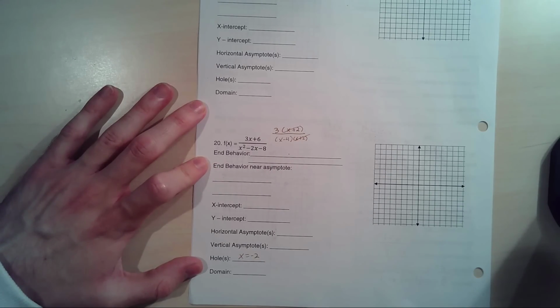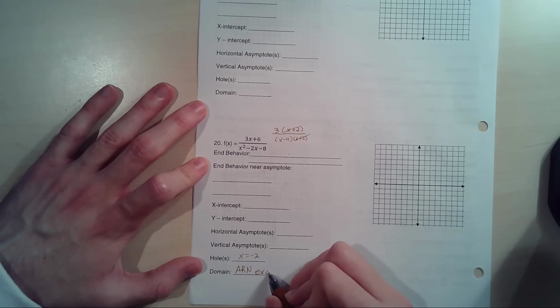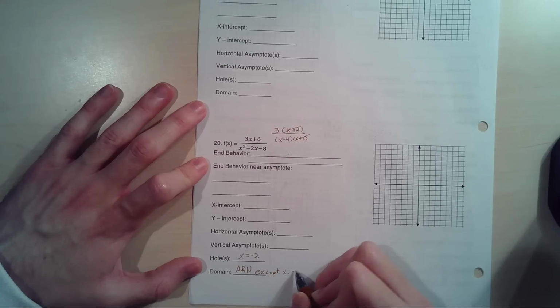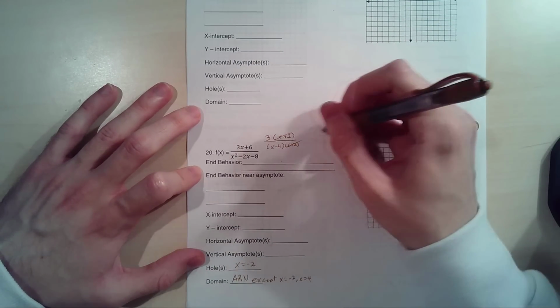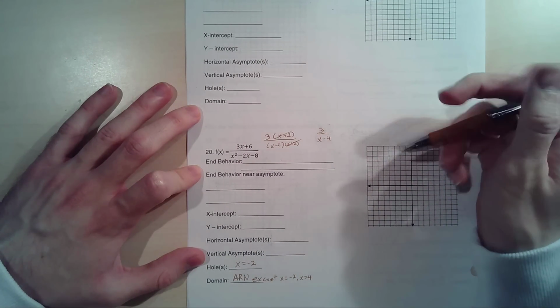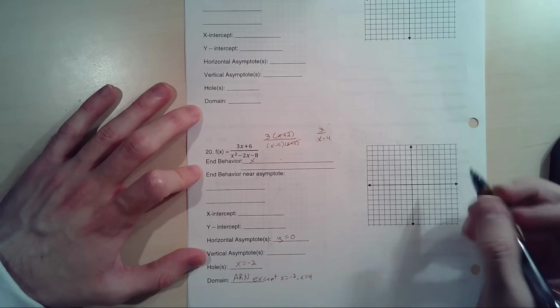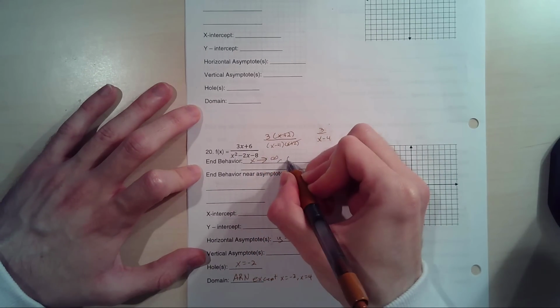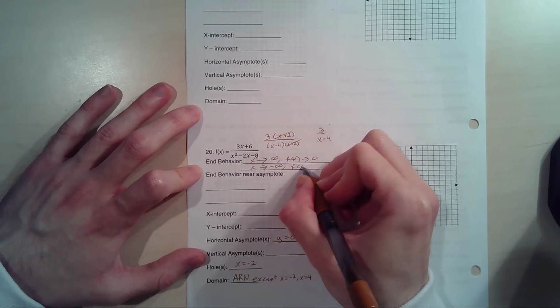We had this x equals -2. And again, our domain is all real numbers. I'm using "all real numbers" instead of that big R just for the sake of changing it up, except x equals -2 and x equals 4. End behavior. Well, in this problem, we have 3 divided by x minus 4 as our effective function. Degree of the numerator is 0. Degree of the denominator is 1. Therefore, we have y equals 0 as our horizontal asymptote. So as x goes to infinity, f of x goes to 0. And as x goes to -infinity, f of x goes to 0.